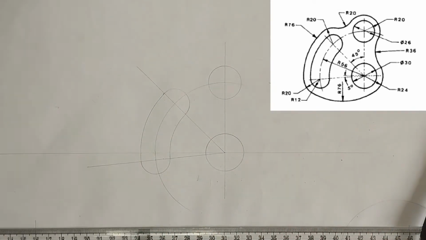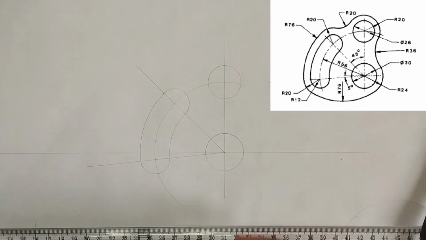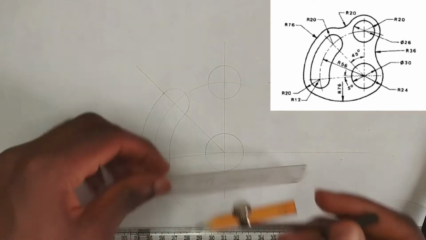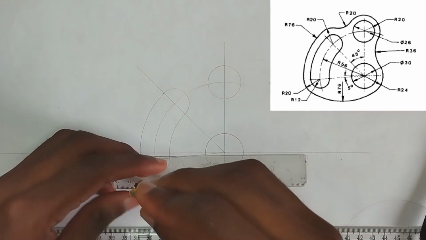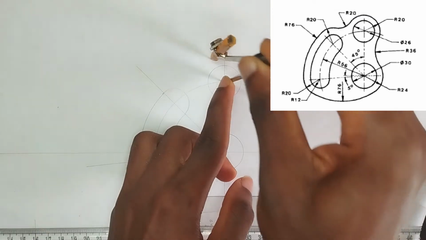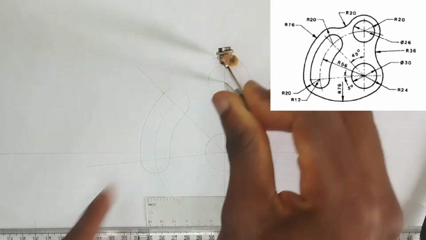So now we are going to be drawing this bigger circle here, and as we can see on the diagram, they have given us this bigger circle here to be of radius 20 millimeter. So I'm going to pick radius 20 millimeter on my compass, then place it at this center here, then strike an arc in this manner like this.